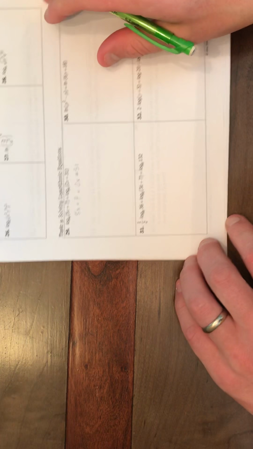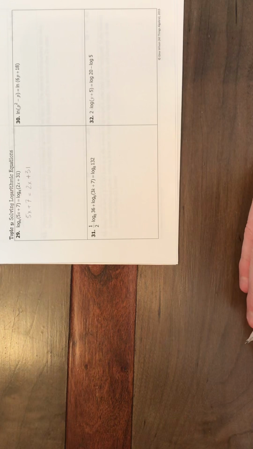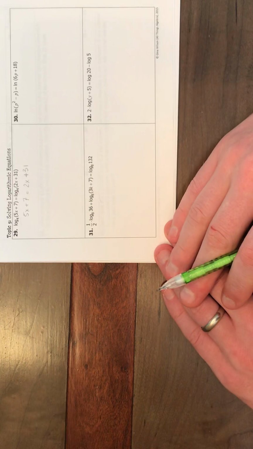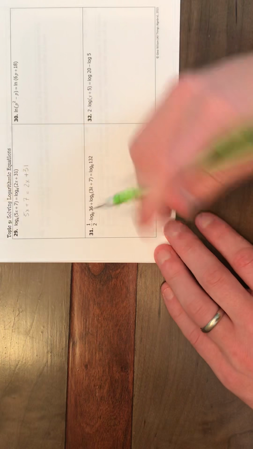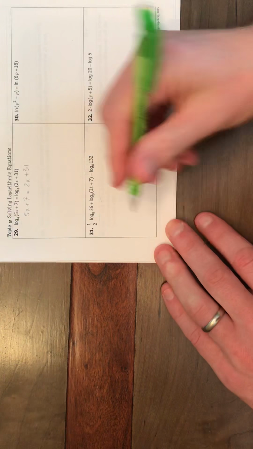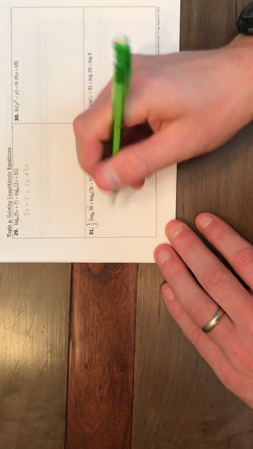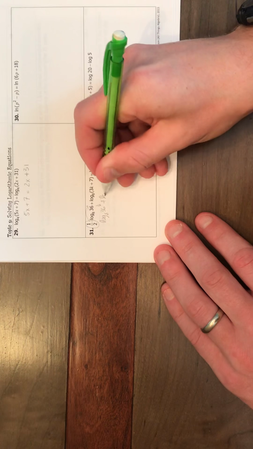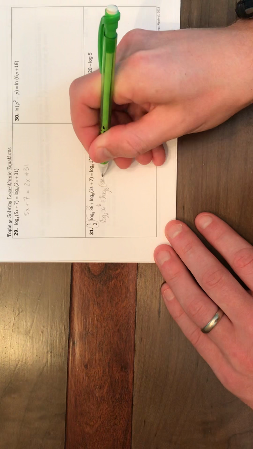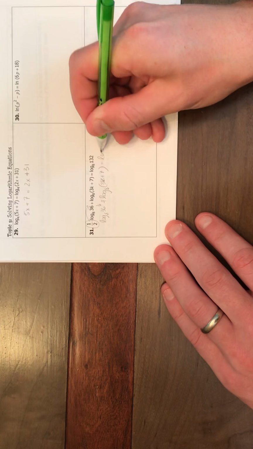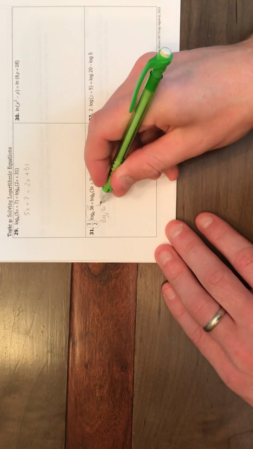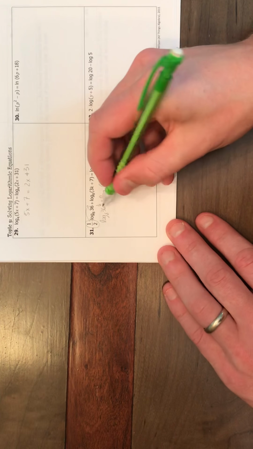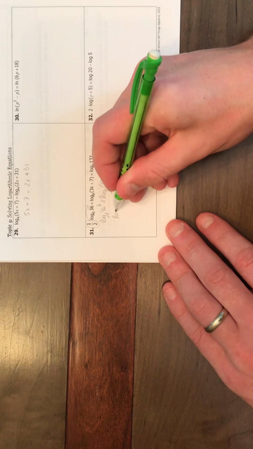Okay, sometimes you won't have a single log on one side. So for example, in 31, we have two logs on this left side. We have a single log on the right side. So I have to combine these using my log properties. So first I'm going to take this 1/2 and pull it into my exponent. Lucky for us, we know that the 1/2 power is actually the same thing as the square root, right? Power over root, so a root of 2. So square root of 36 is just 6.